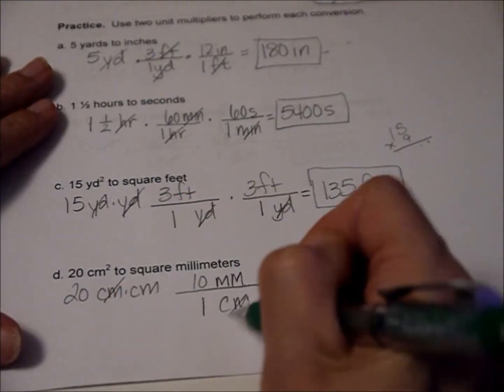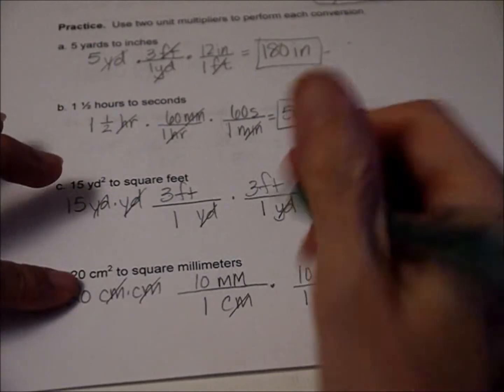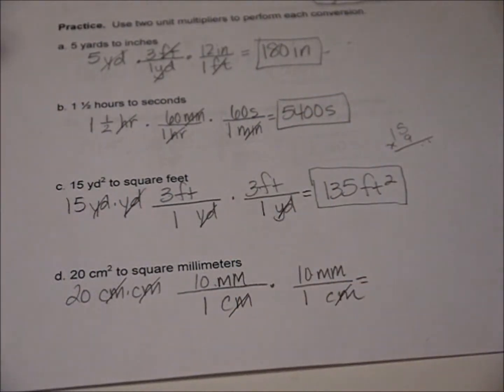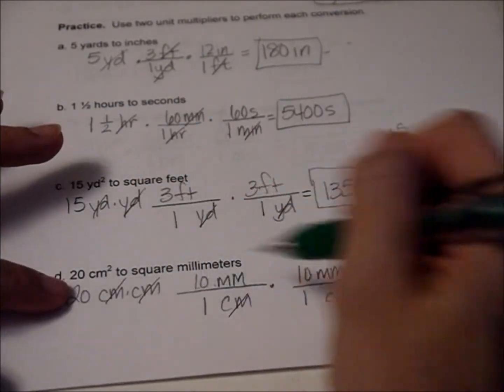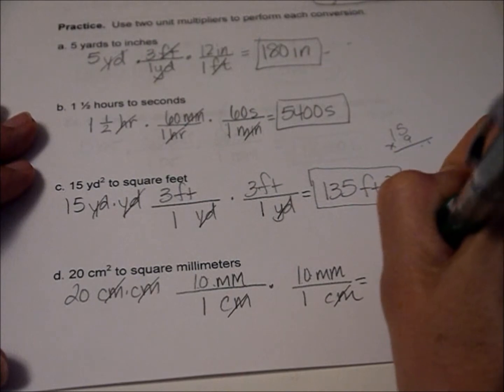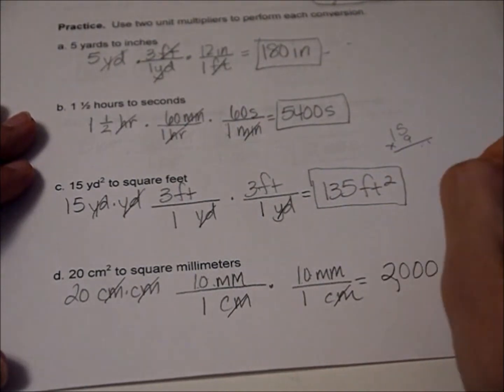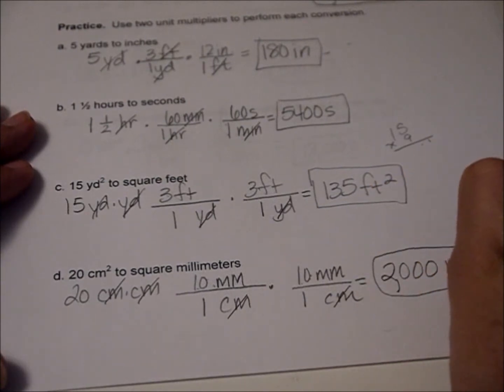Now I get to do the fun part of crossing out the units. And so now we have 20 times 10 times 10. This one's kind of nice and easy. We have 1, 2, 3 zeros. It's 2 times 1 times 1 with 3 zeros. So it's 2, 0, 0, 0. 2,000 millimeters squared.